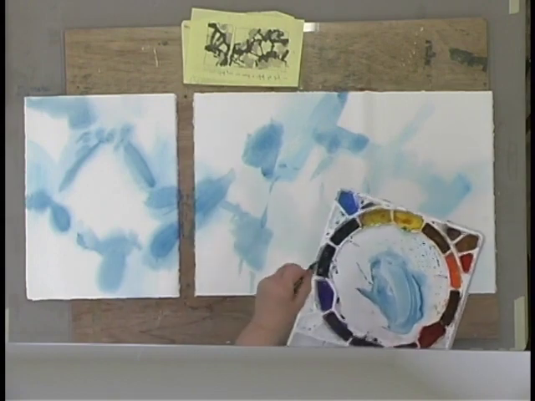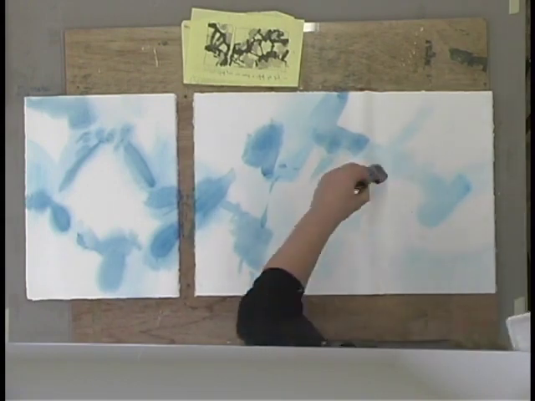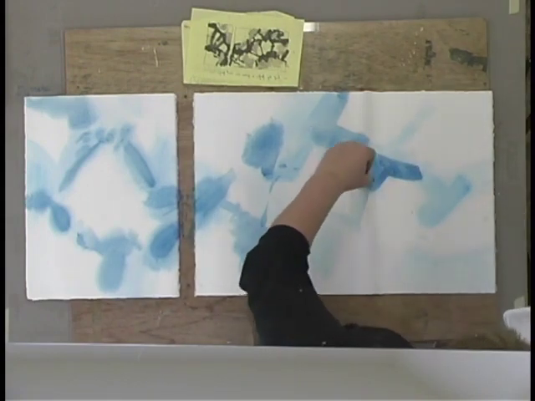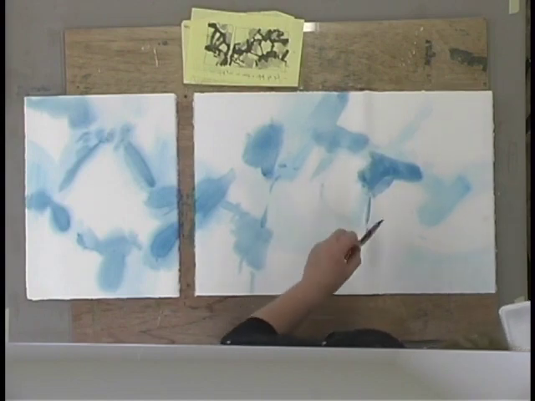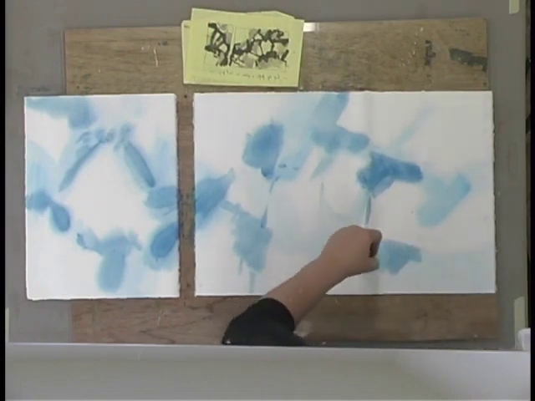You can see it has a darker value to it. And that's good. I'm starting to think now about where do I want to position some of my darks.